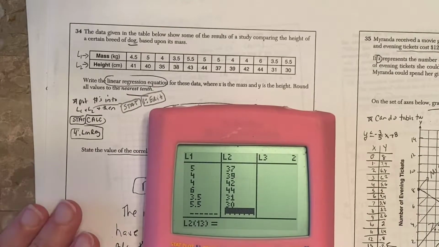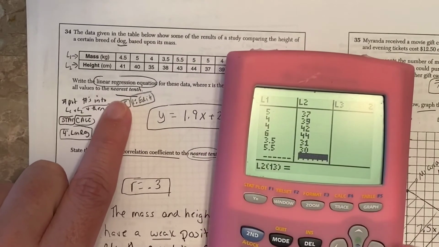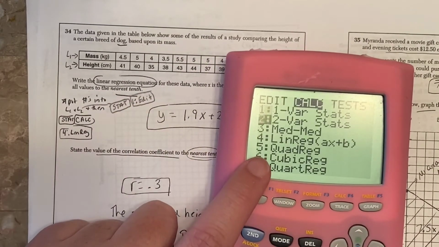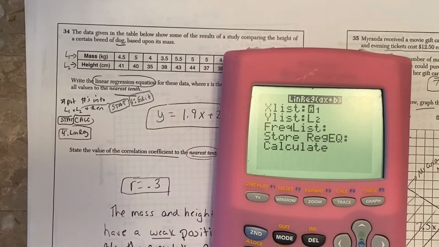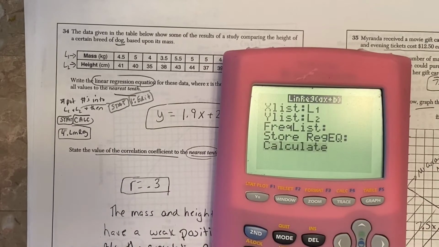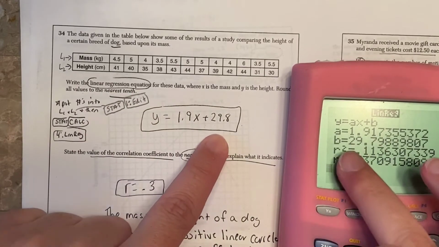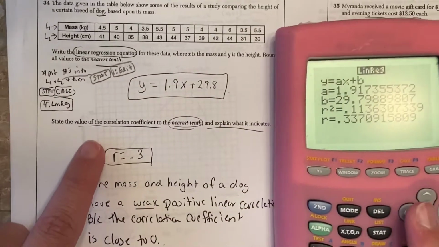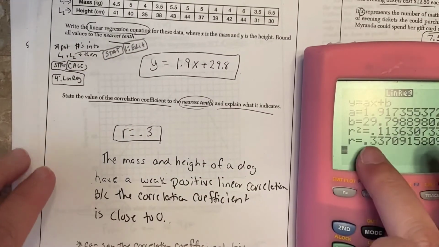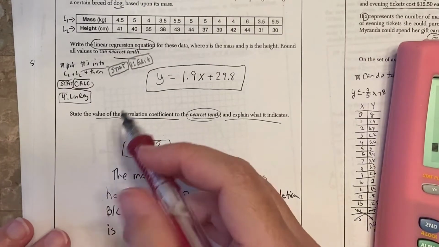So we have L1 and we have L2. Linear regression, remember, is stat, calc, number 4. Then we calculate, and it does all the work for us. To the nearest tenth, it's 1.9 and 29.8. Usually what goes along with it is the correlation coefficient, that R. Don't forget to turn it on.